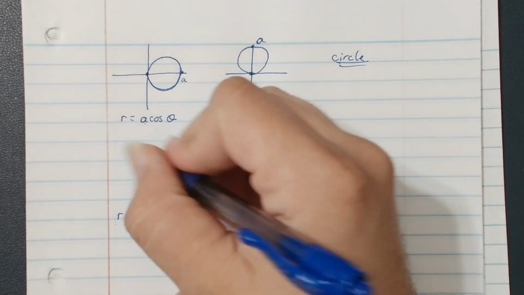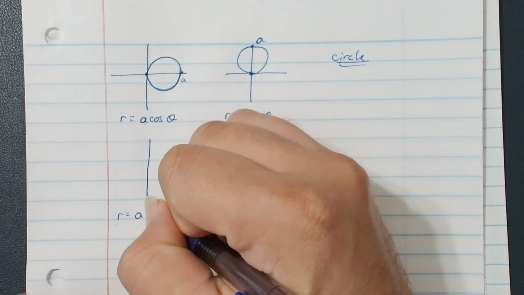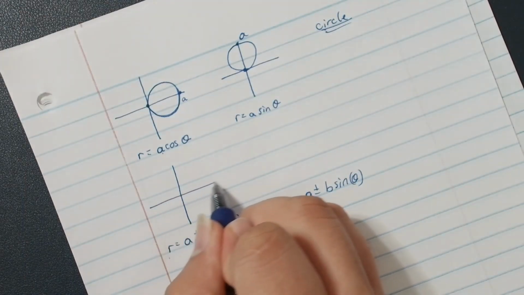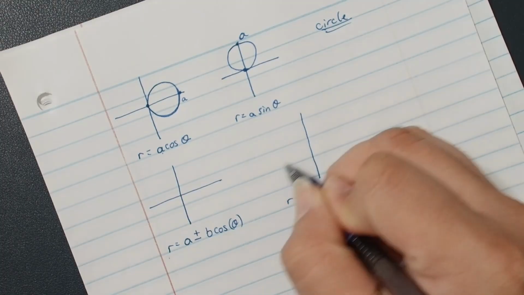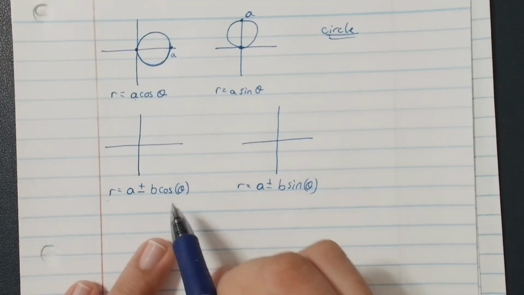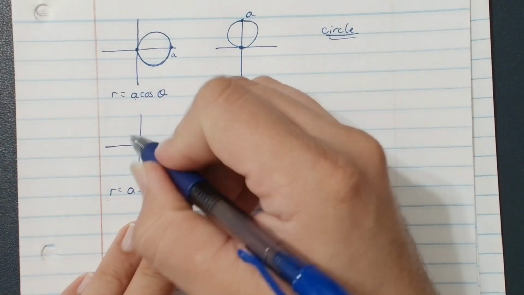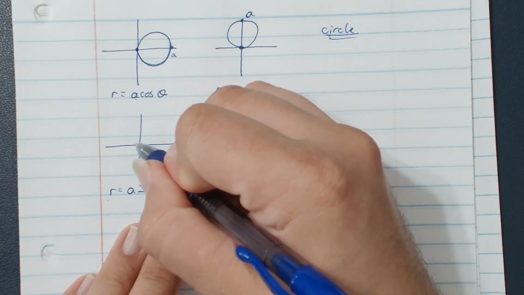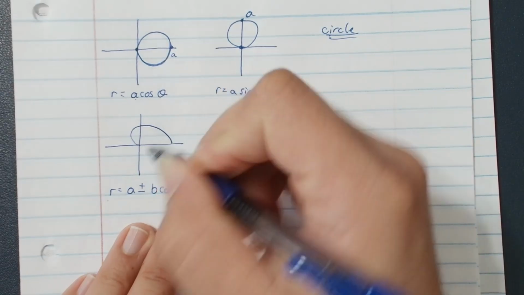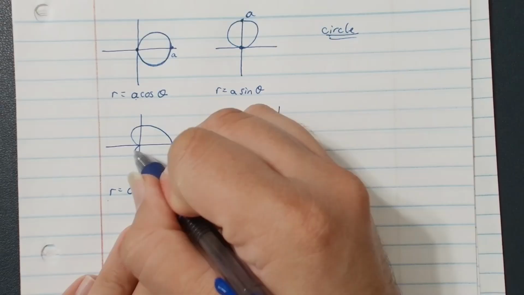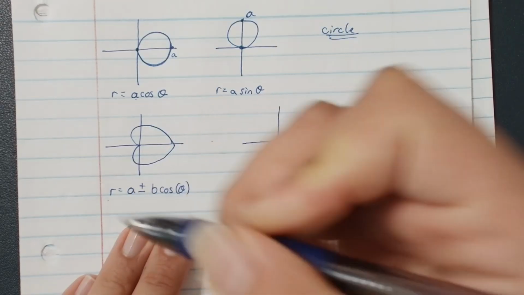Now here, the graphs will look something like this. If you have cosine here, then your graph will point out something like this, so that the polar axis, so that the x-axis is cutting it in half.